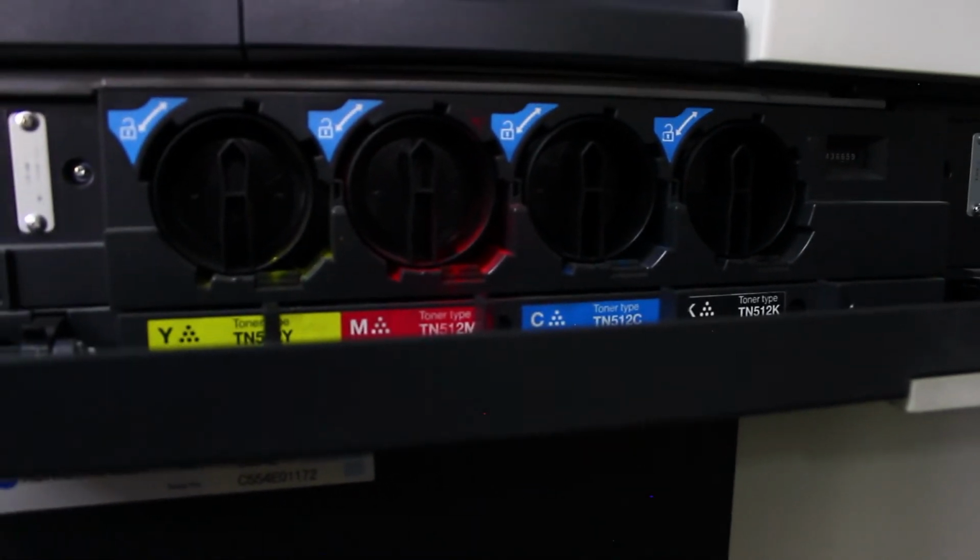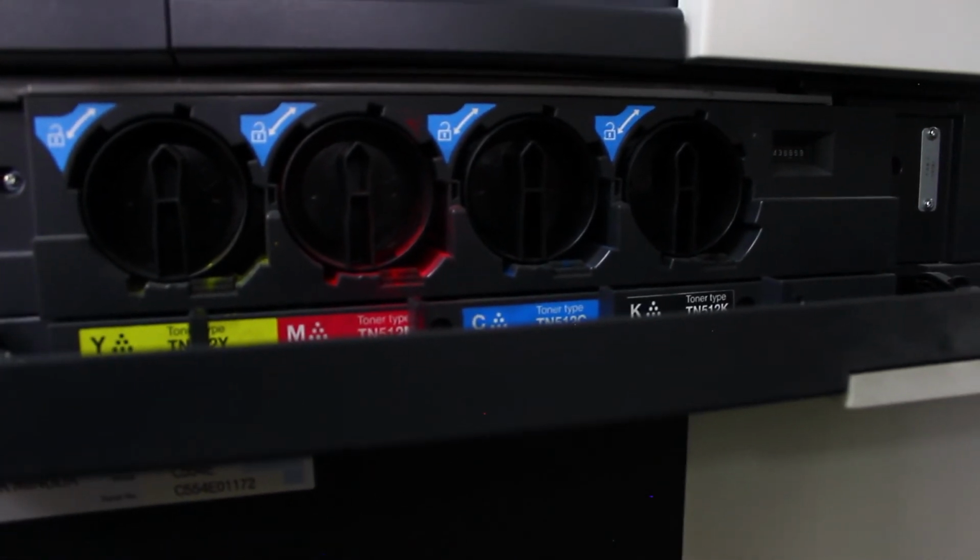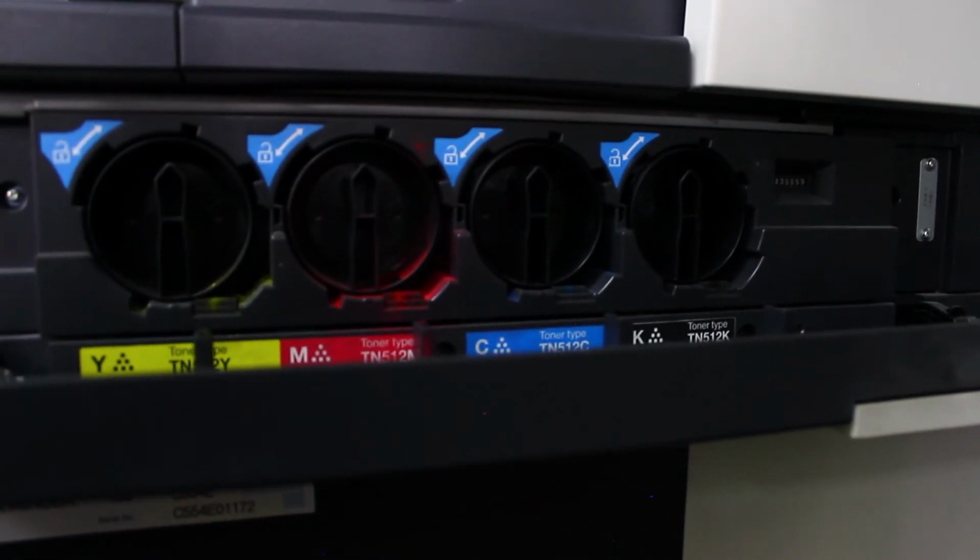That's it, guys. That's the end of this film. File management and printer settings are nice and easy.